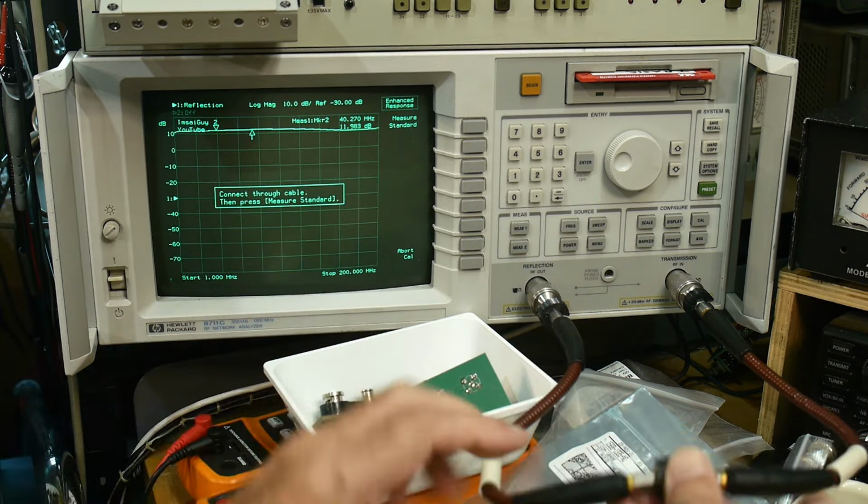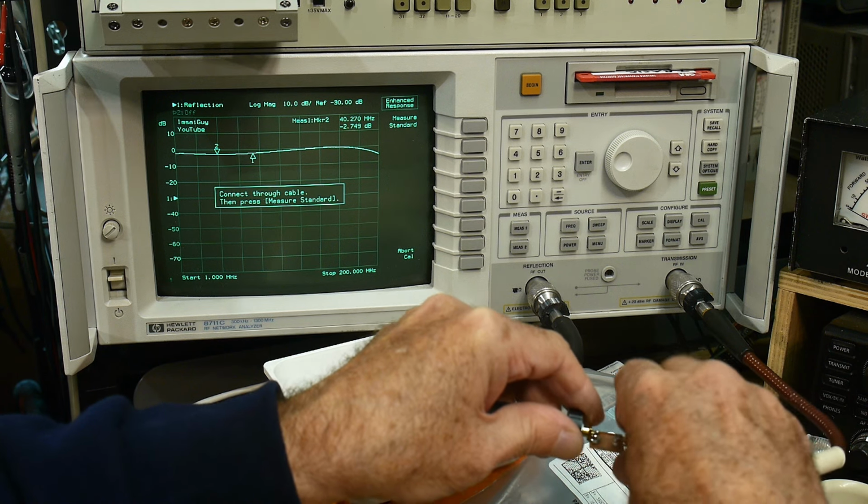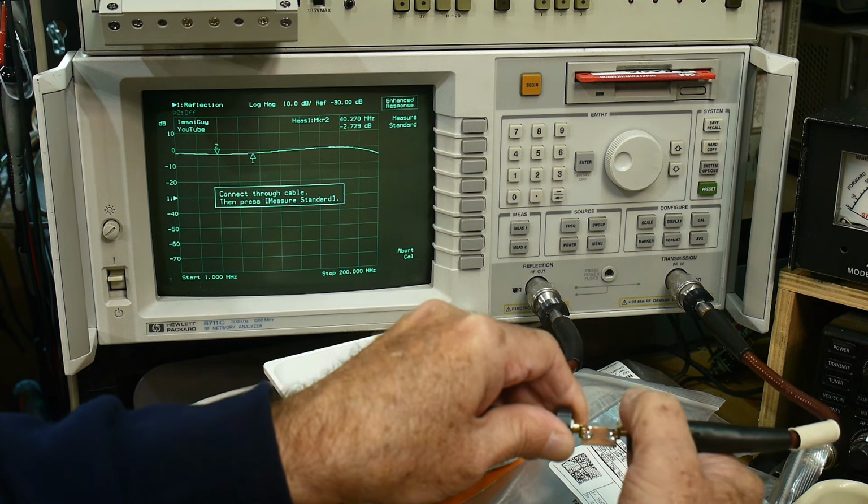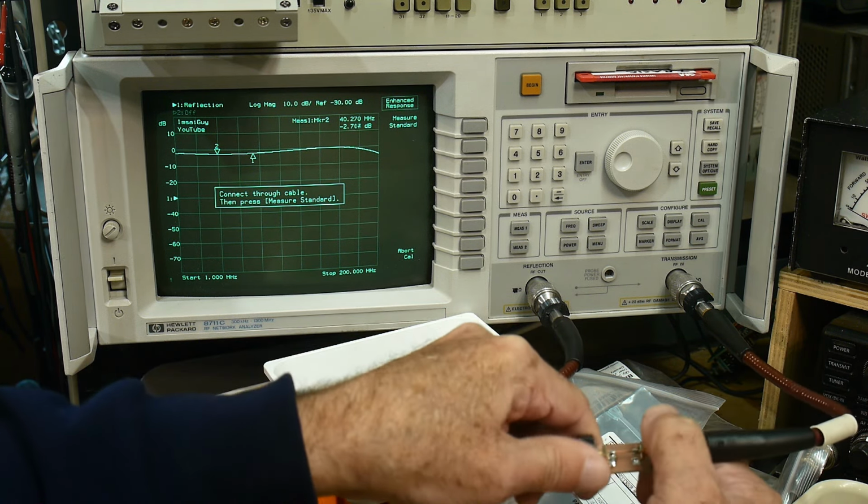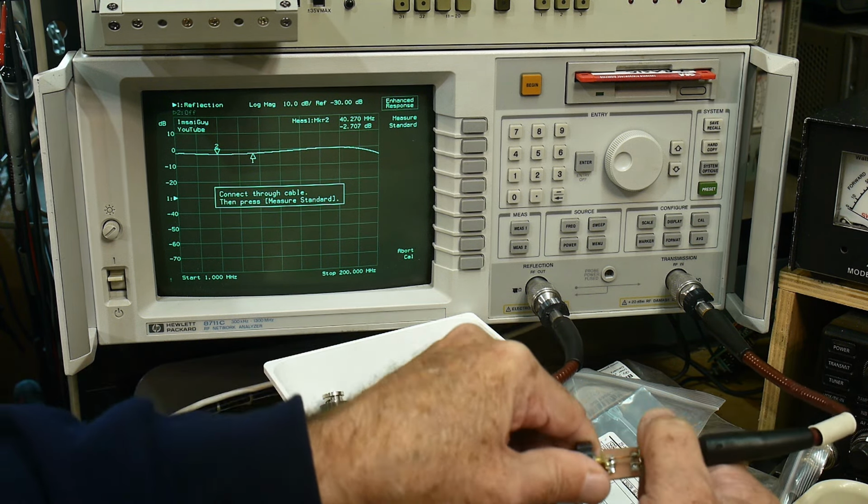So we're going to calibrate this fixture. First, we're going to put in a version of the fixture that does not have any capacitor on it. It just has the transmission line and the ground plane, okay? So we're going to put that in series, and we will measure that, and now we will have a perfect calibration.